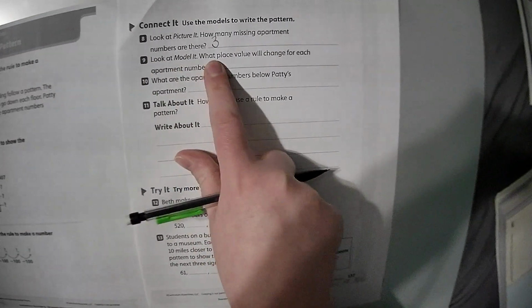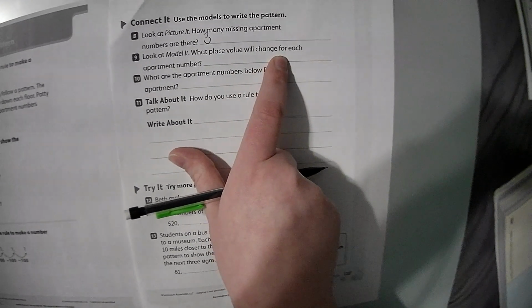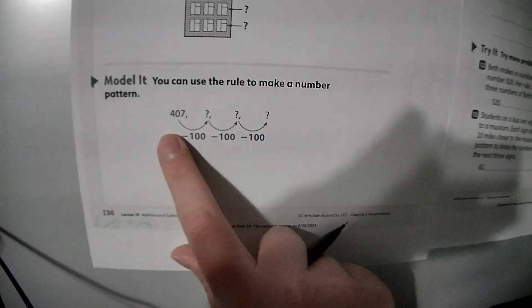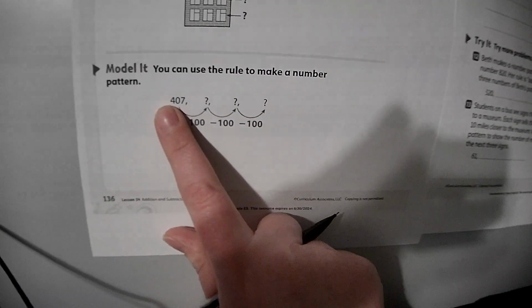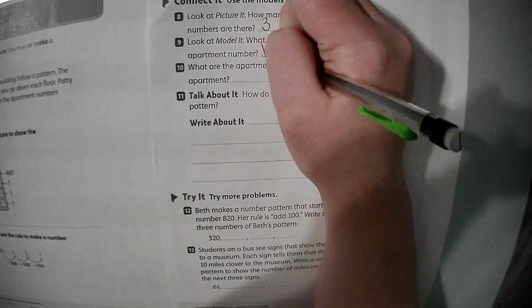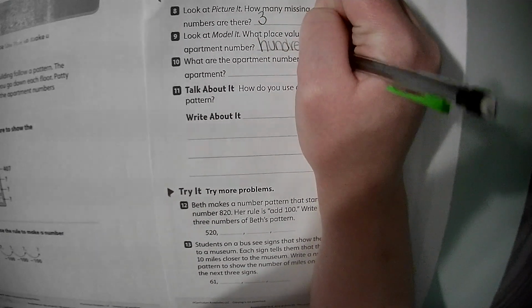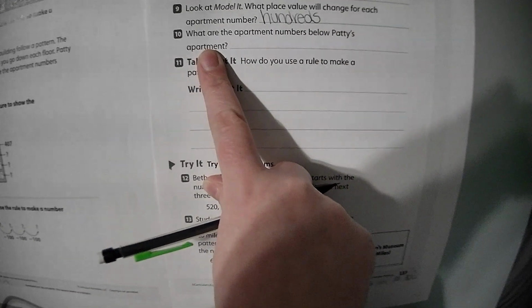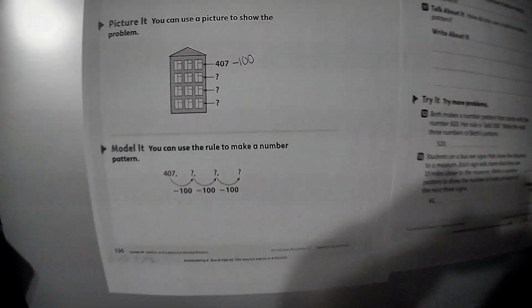Look at the model. What place value will change for each apartment number? What does it say? What's going to change? The hundreds. Good. I hope that's what you said. What are the apartment numbers below Patty's apartment? Well, let's go figure it out. So we are back over here at apartment 407. And we need to minus 100 from that.